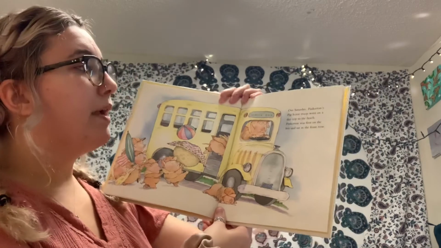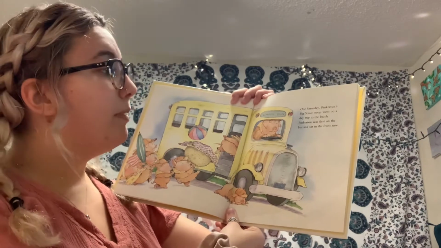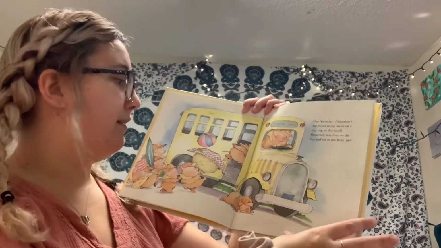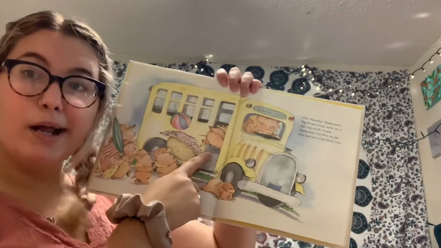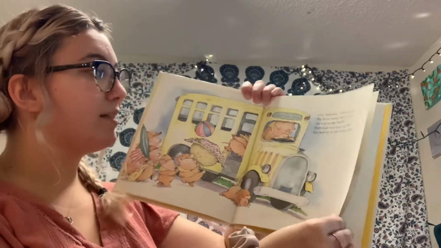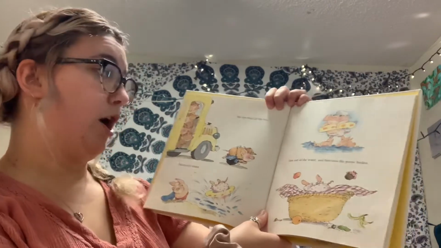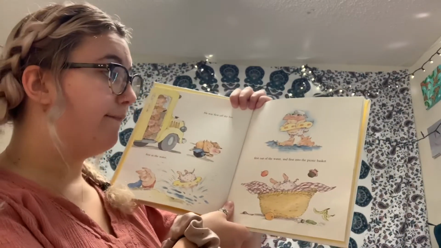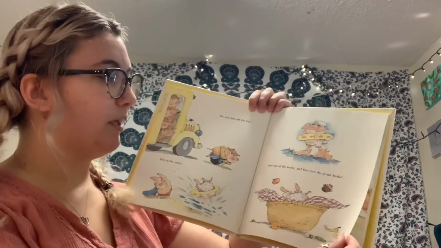One Saturday, Pinkerton's pig scout troop went on a day trip to the beach. Pinkerton was the first on the bus and sat in the front row. See, there he is, pushing past everybody to get on the front, to be first on the bus. He was first off the bus, first in the water, first out of the water, and first into the picnic basket. See how there's pictures.